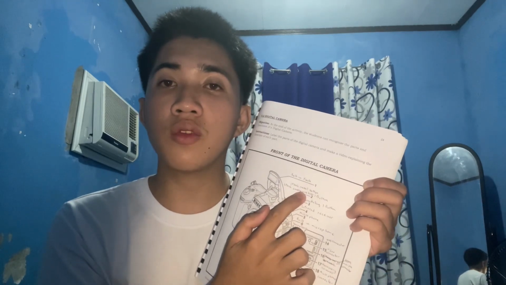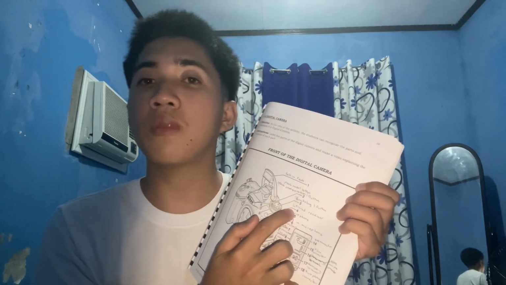Flash mode button. This button allows you to select different flash settings such as auto flash or flash off. Bracketing button. Used to take multiple shots at different exposure levels to ensure at least one well-exposed photo, useful in a high-contrast scene. Infrared receiver, a sensor that captures infrared signals often used for remote control operation of the camera.